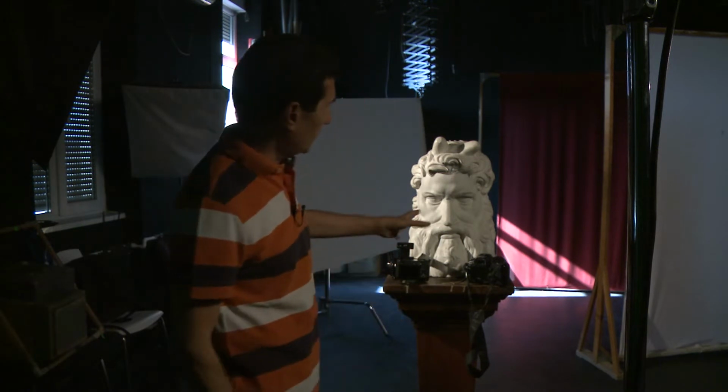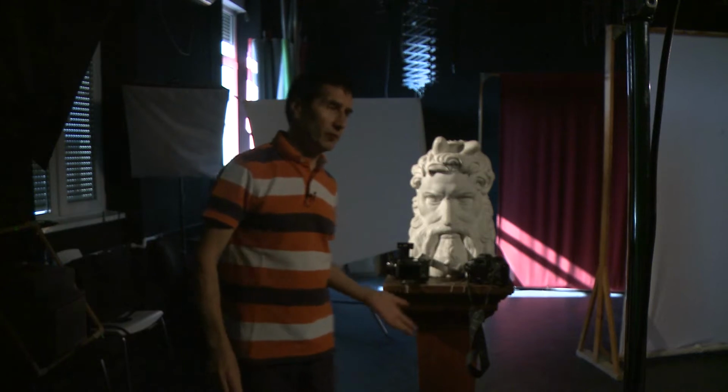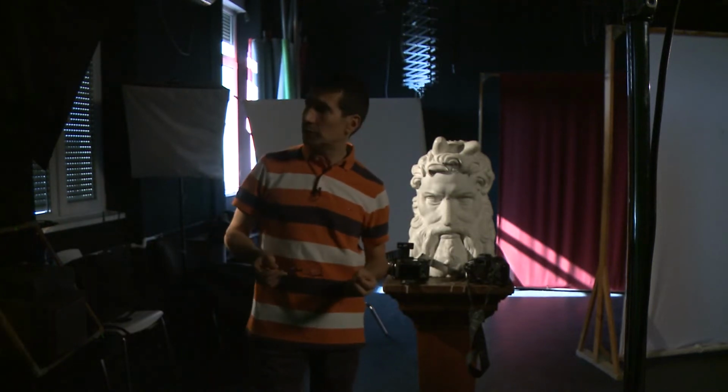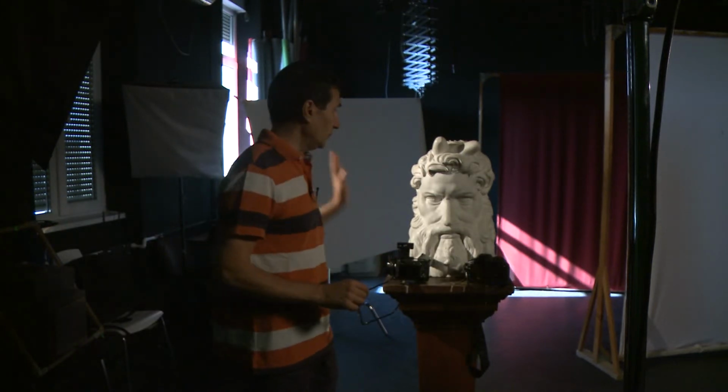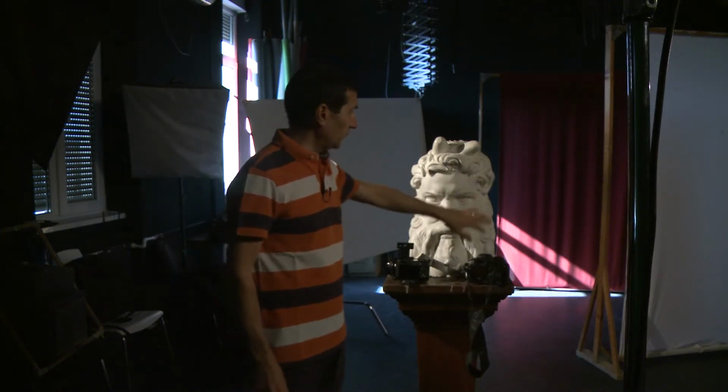So now the contrast is smaller than it was before. The structure of the light is the same. We have the key light, which is hard light, and the fill light, which is soft.